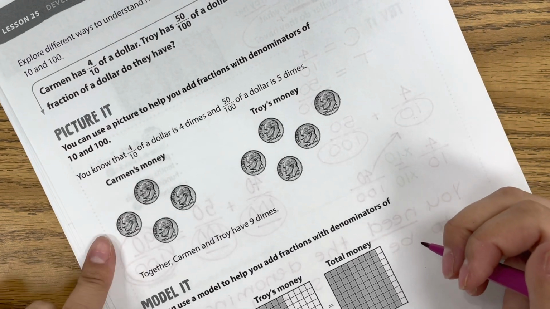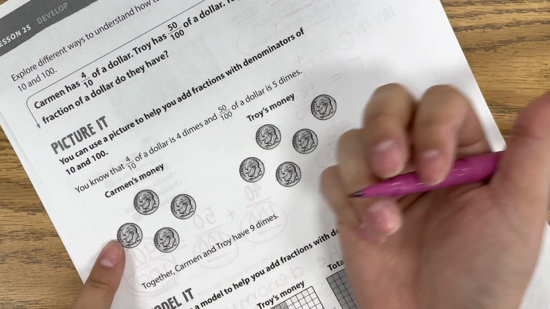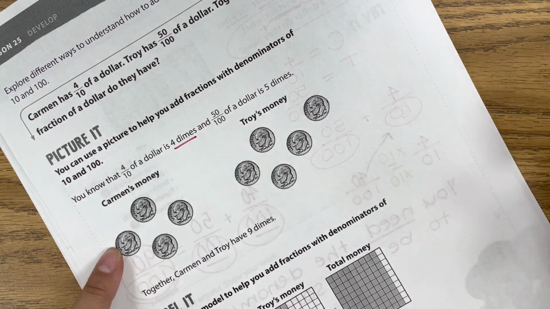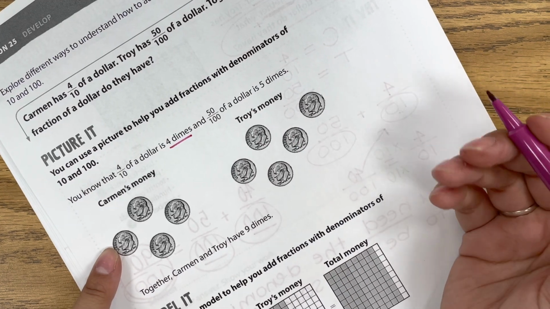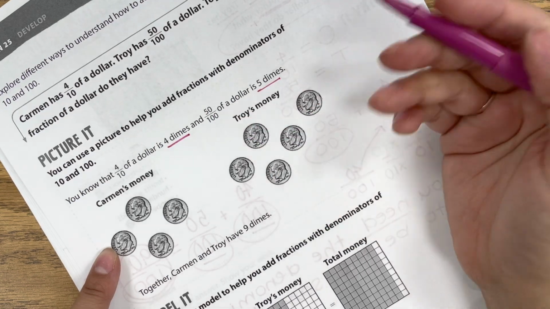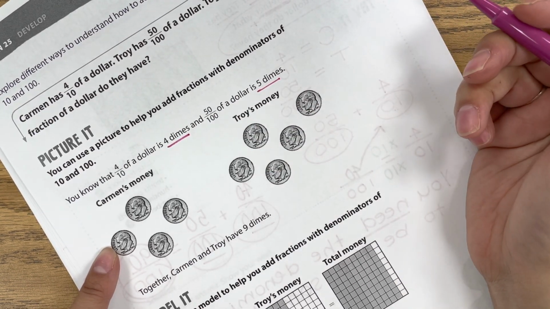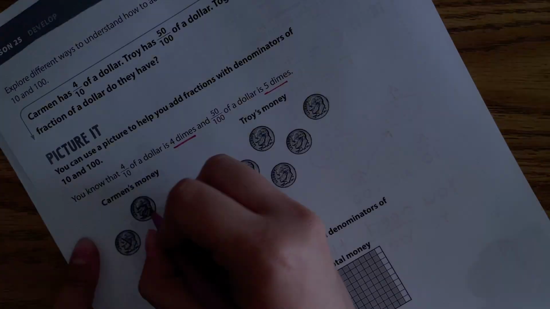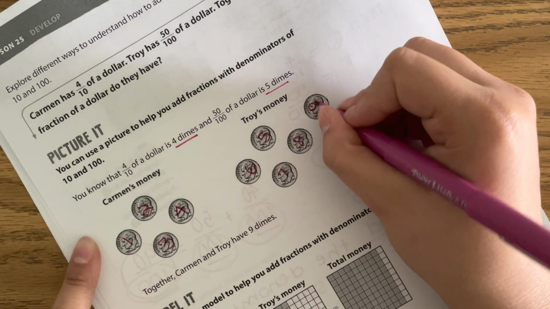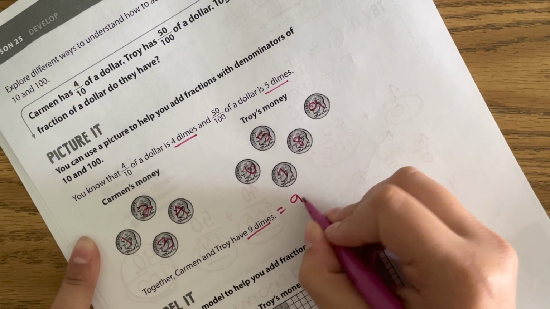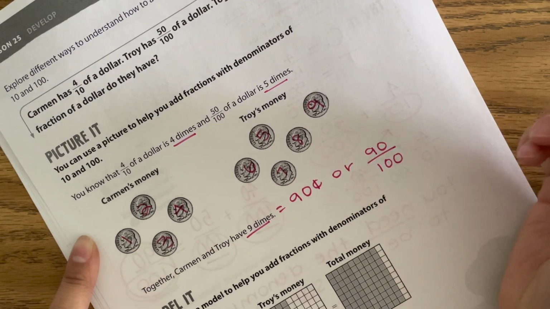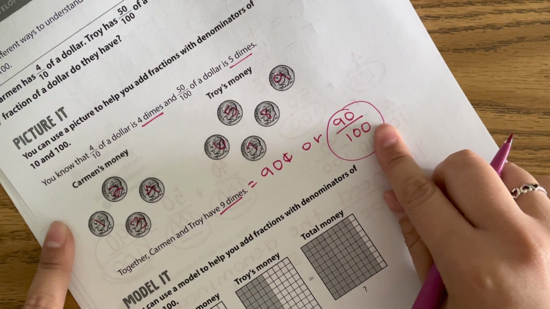So page 524, we could use a picture, right? So if this is Carmen's money, we know she has 4/10 of a dollar, and that's equal to the 4 dimes, because 4 times 10 is 40. 4 dimes would give us 40 cents, right? And then same thing with Troy. He's equal to 5 dimes because 50/100, 50 cents, so that's 5 dimes. And then if you just count them, we have 1, 2, 3, 4, 5, 6, 7, 8, 9. They have 9 dimes equal to 90 cents. Or 90/100, right? So we're getting the same answer, just with a different strategy.